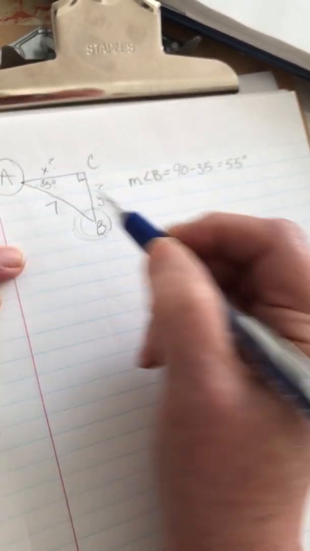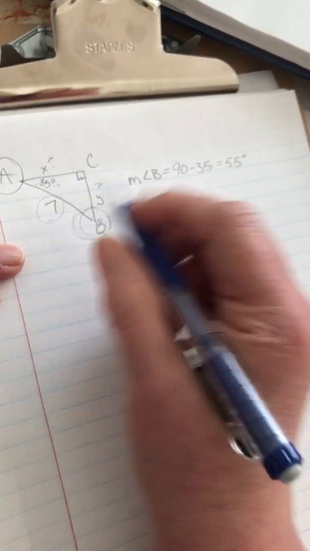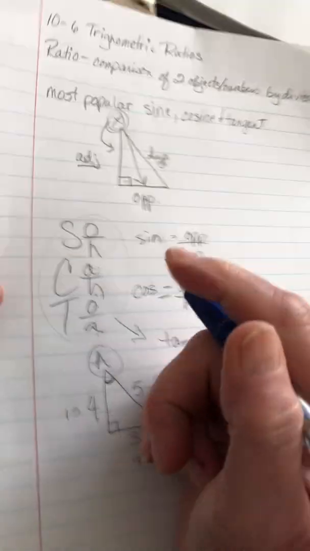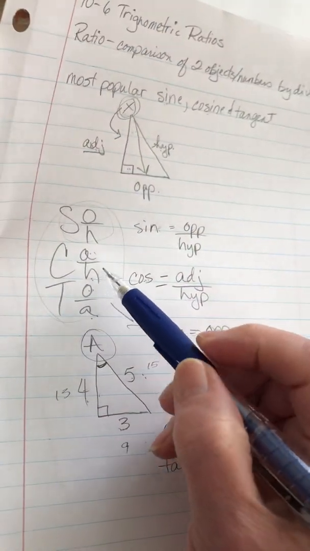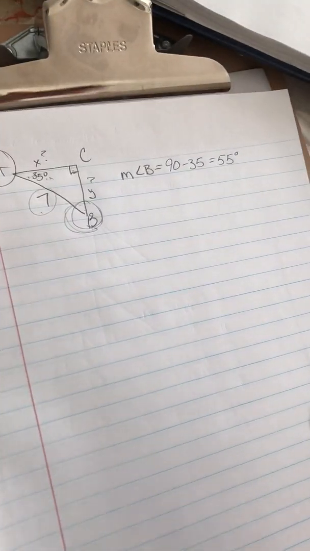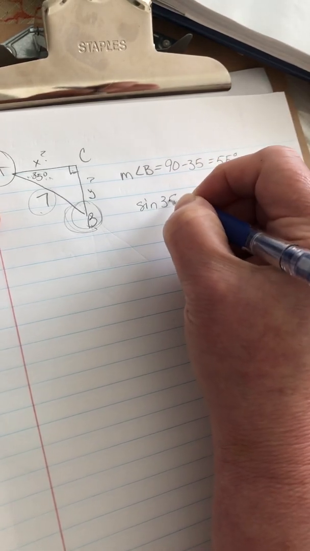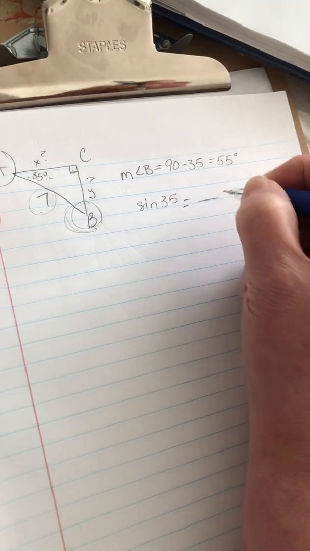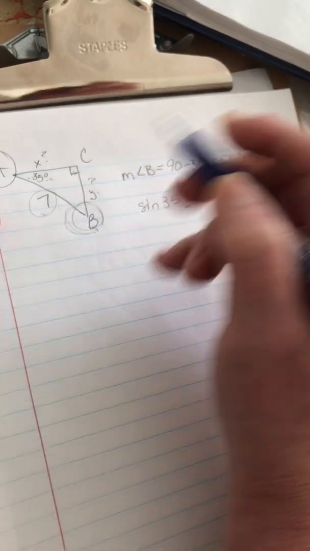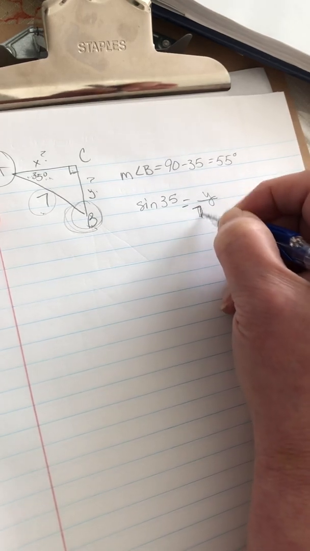Now, I'm looking at this angle A because it's 35 degrees. What is this? That's my hypotenuse. So I go back to my SOHCAHTOA and I say, which ones have hypotenuse? Sine and cosine. So to find my 2 missing sides, I'm going to use sine and cosine. The sine of 35 equals opposite over hypotenuse. Opposite is y over the hypotenuse, which is 7.